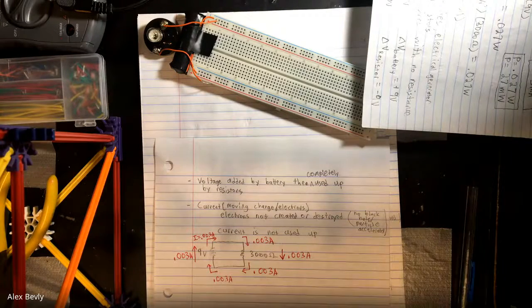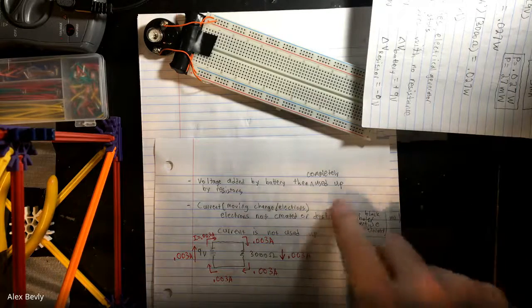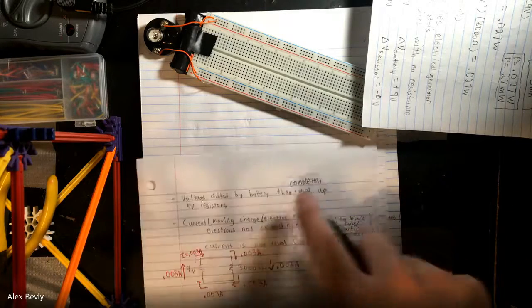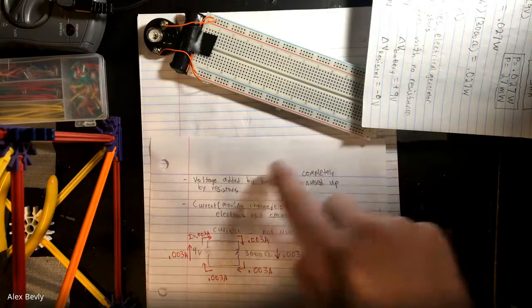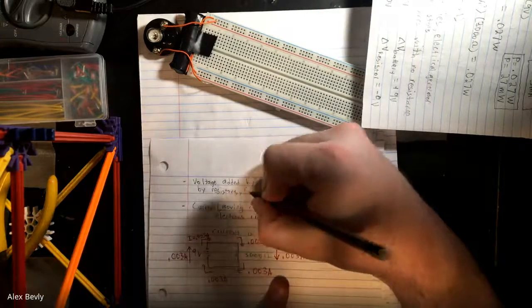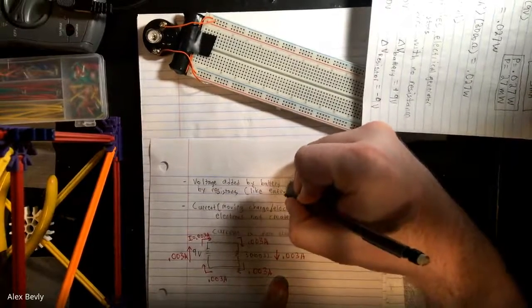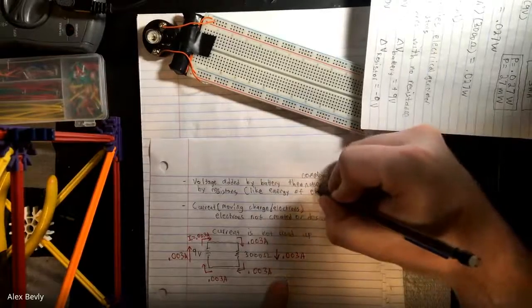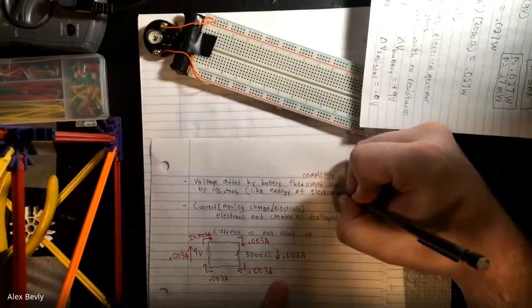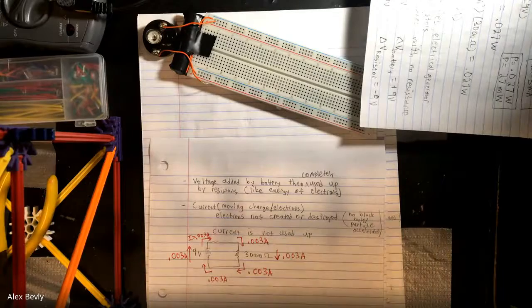So a little bit of a difference between voltage and current. So voltage potential, you can think of voltage like energy. So voltage is not energy, but it's like energy. So this is talking about how much potential each electron has. So this is like the energy of the electrons. Not exactly, but you can think of it like that. So like the energy of the electron.